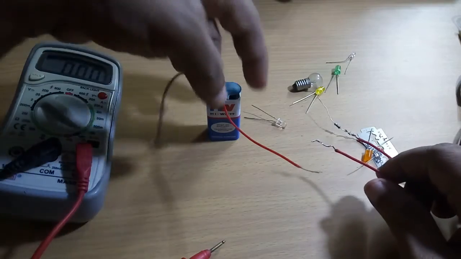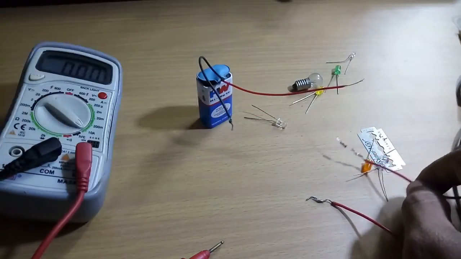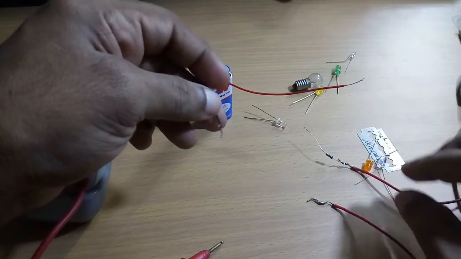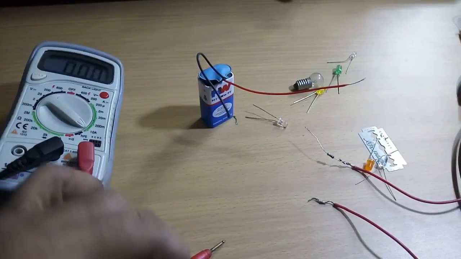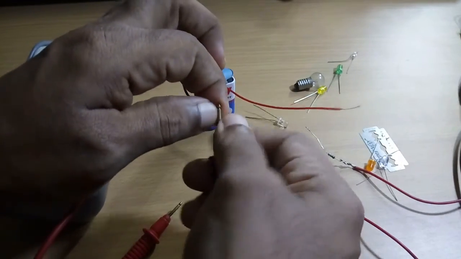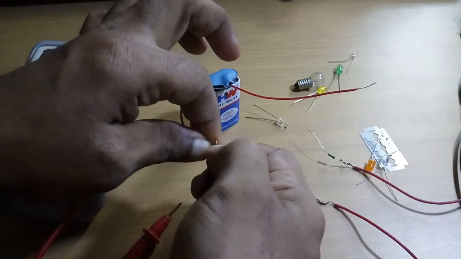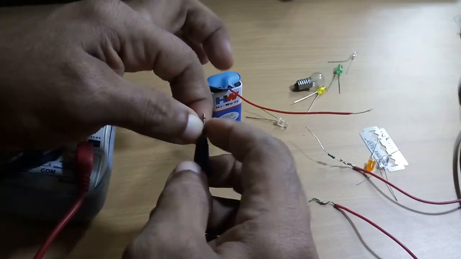We'll connect another terminal of the battery to the negative terminal of the battery here.